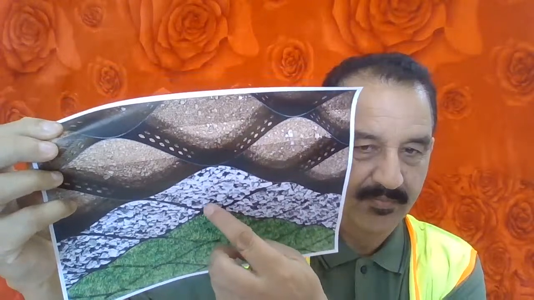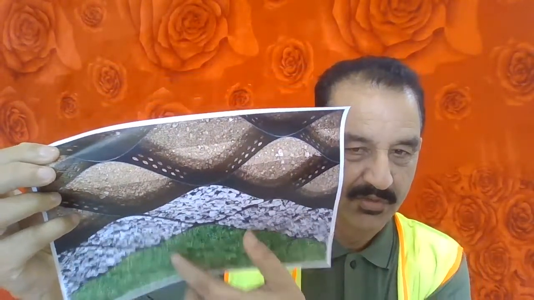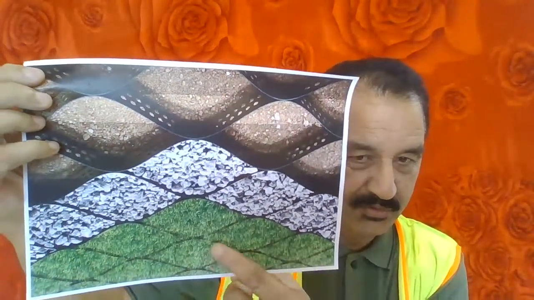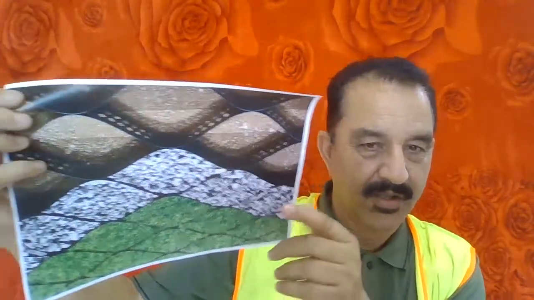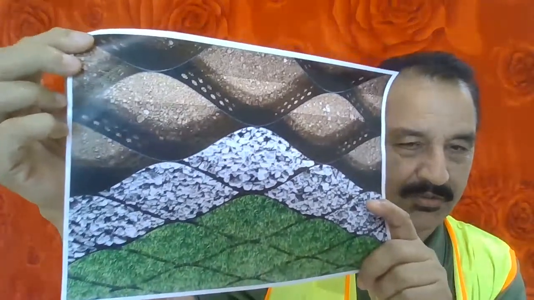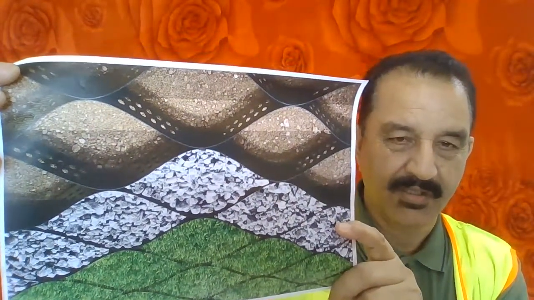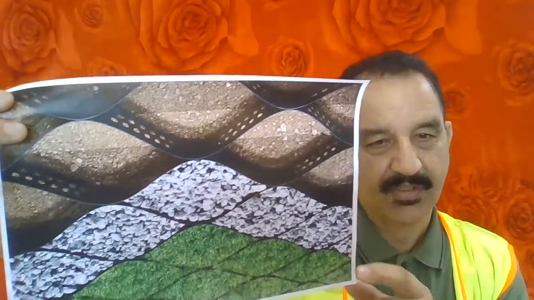See, in this we can fill soil, we can fill aggregate, we can fill stone also, and it also shows different types of landscape, and there are some species to fill according to the shop drawing and our required architectural view and landscape view, whether hardscape or softscape, whatsoever it is.